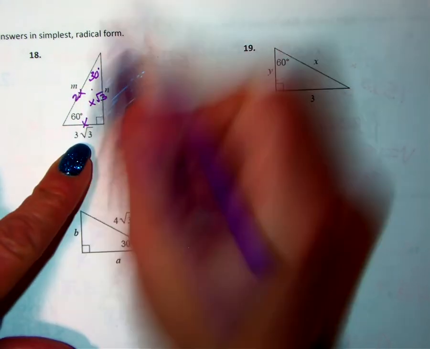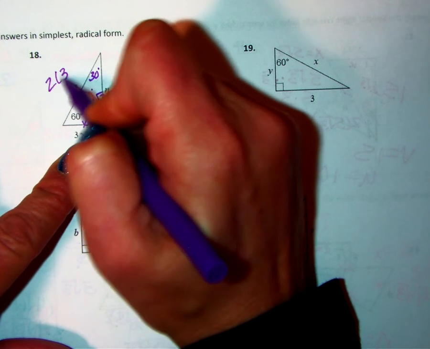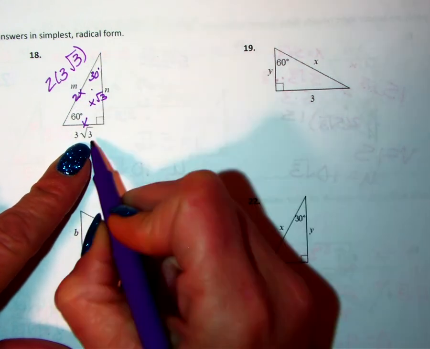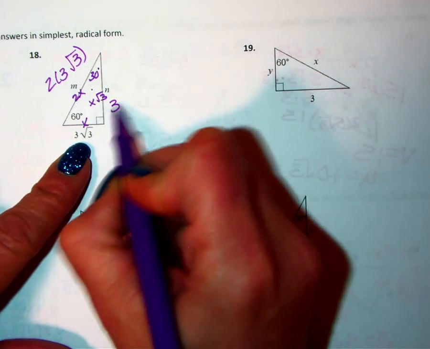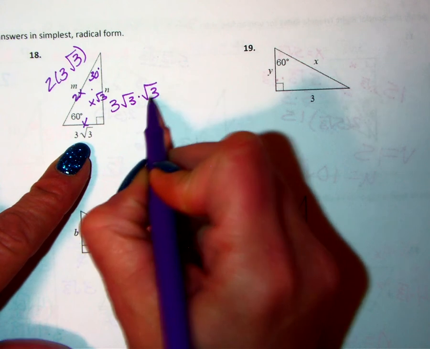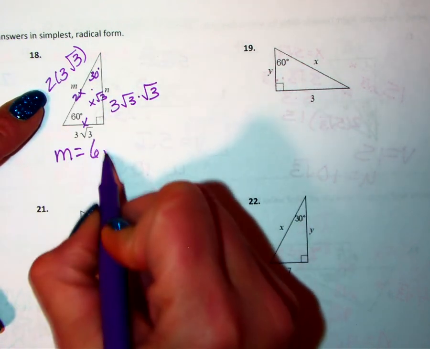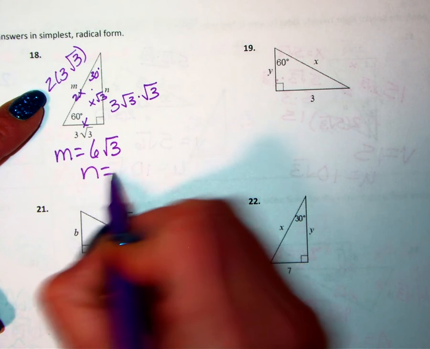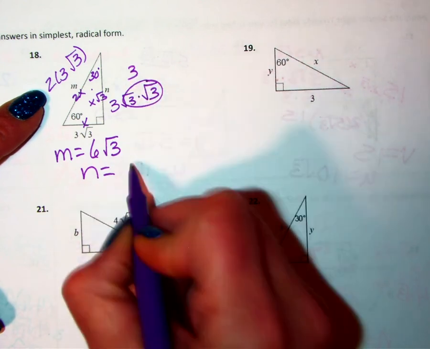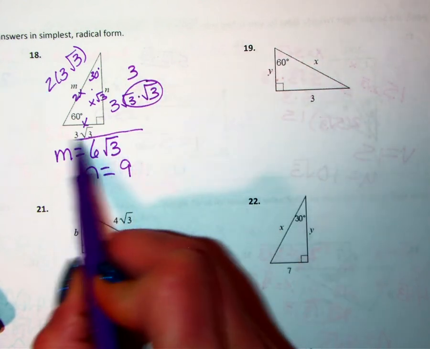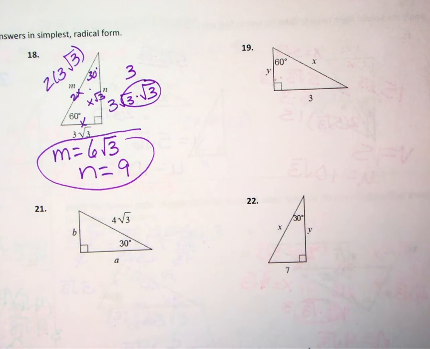So if that's x, I can take 2 times 3 square root of 3. If that's x, I can take 3 square root of 3 times the square root of 3. Okay, so to get m, I get 6 square root of 3. And to get n, I get 9.